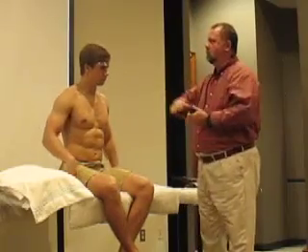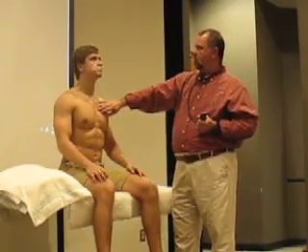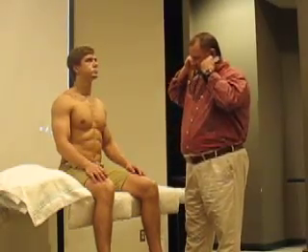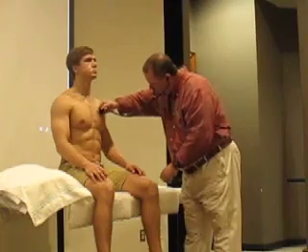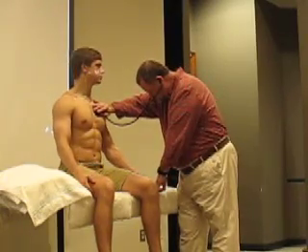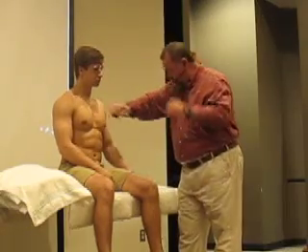Pulmonic valve is basically right across. So the 2nd to 3rd intercostal space, just right across over on the left sternal border. Okay, good sounds.